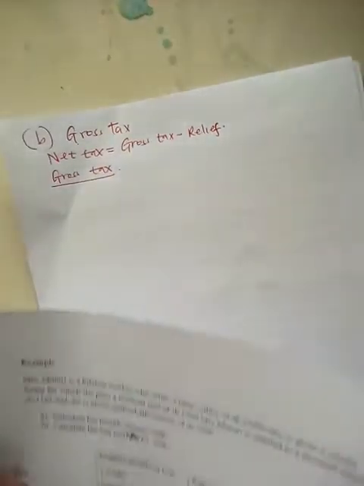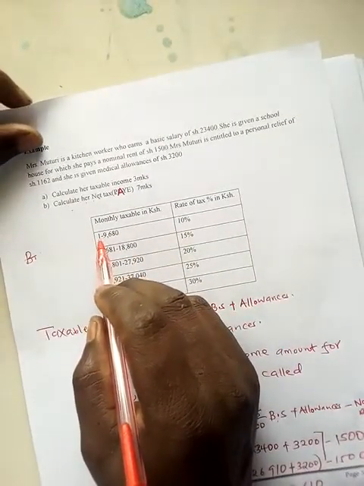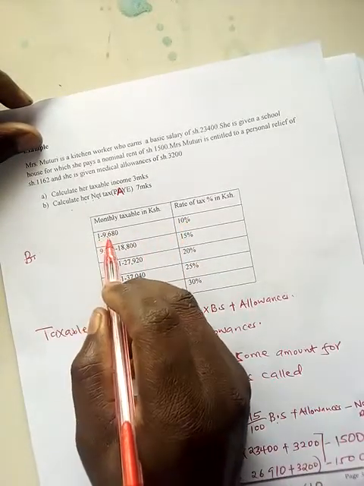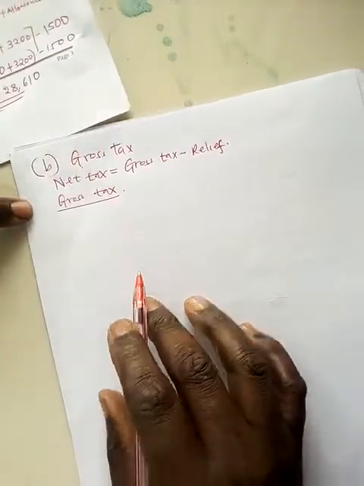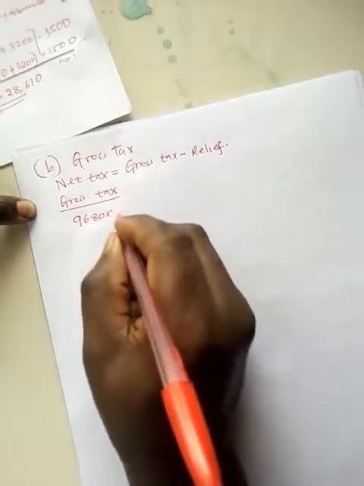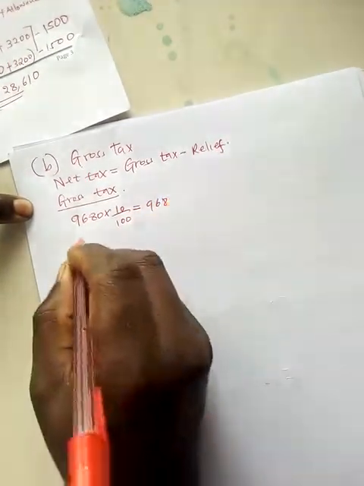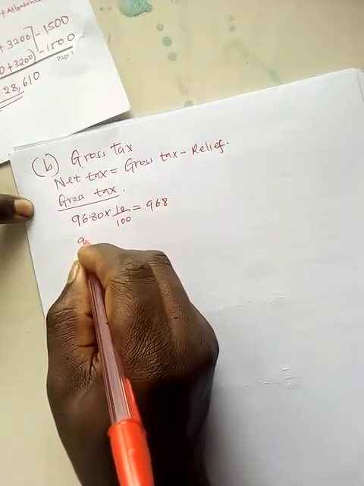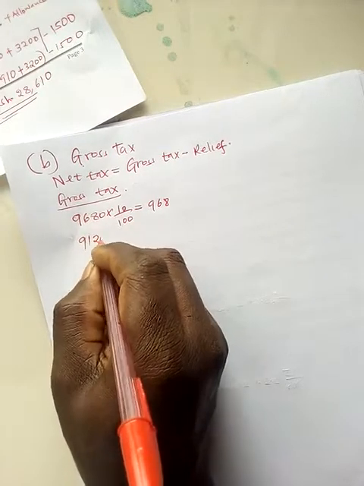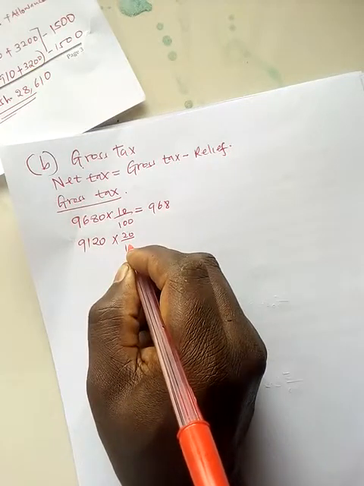So using our table, we have been given the table that if the person pays 10% when the amount is between 1 and this one. So the first slab atalipa 968 times 10 over 100, which will give us 96.8. The next slab atalipa 9,120 times 20 over 100.